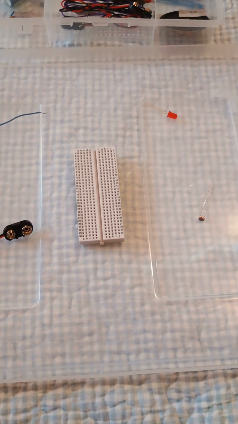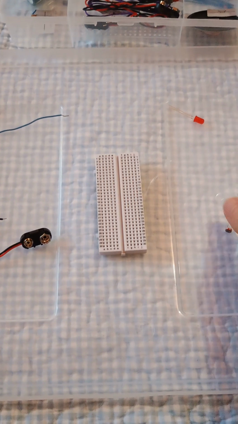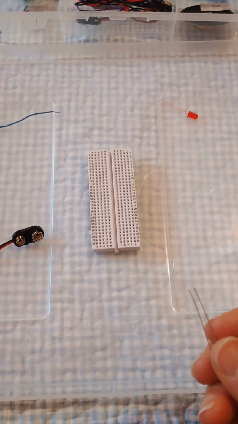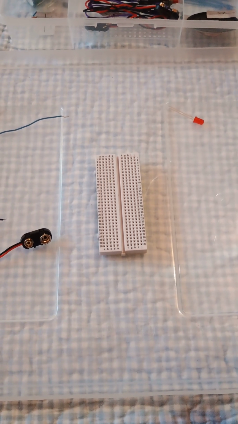Okay, so we're ready to connect this lab. The first thing you're going to need is your photocell. And a photocell will be in 21A and 22A.